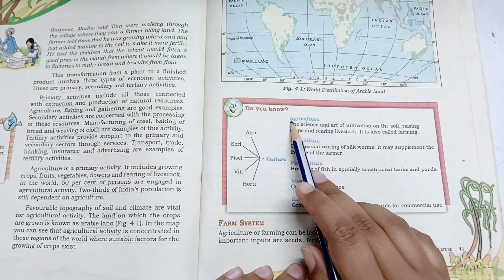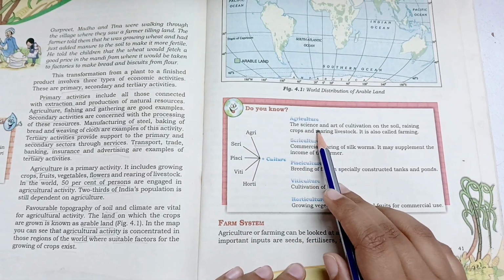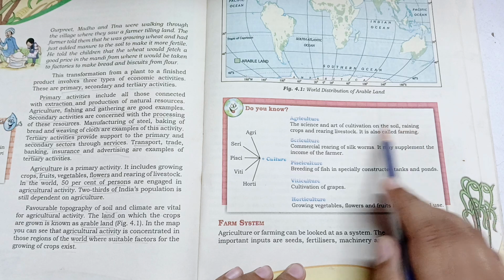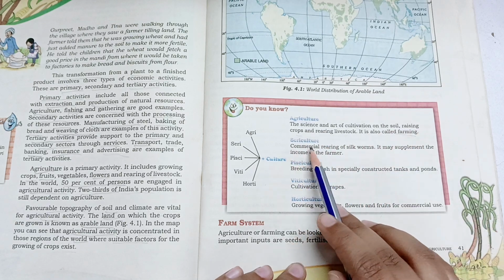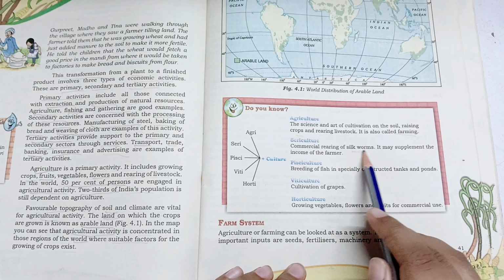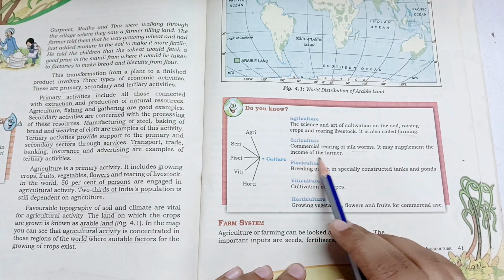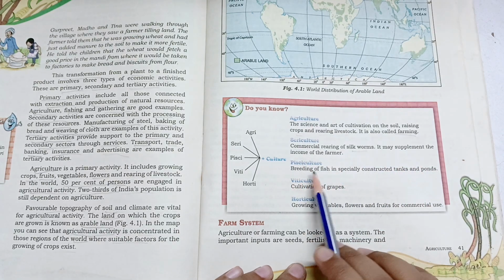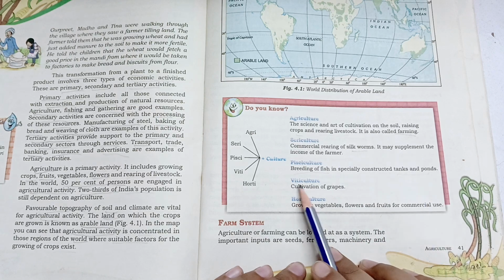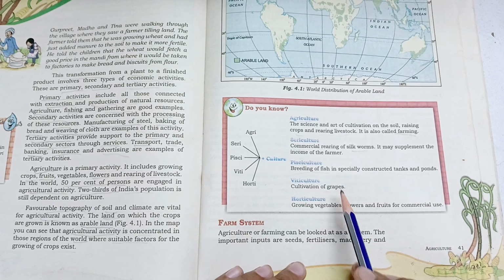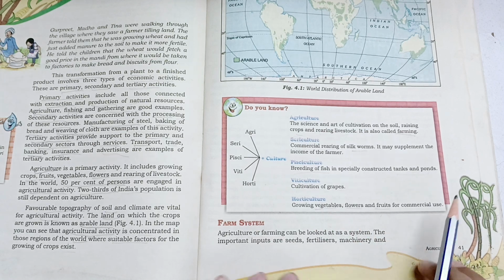Do you know, agriculture is the science and art of cultivation on the soil, raising crops and rearing livestock? It is also called farming. Sericulture is the commercial rearing of silkworms. It may supplement the income of the farmer. Pisciculture is the breeding of fish in specially constructed tanks and ponds. Viticulture is the cultivation of grapes. Horticulture is growing vegetables, flowers, and fruits for commercial use.